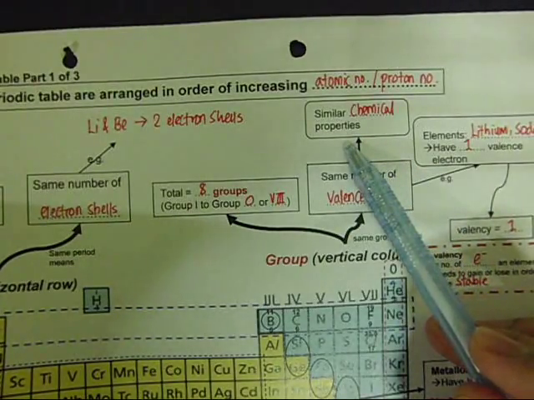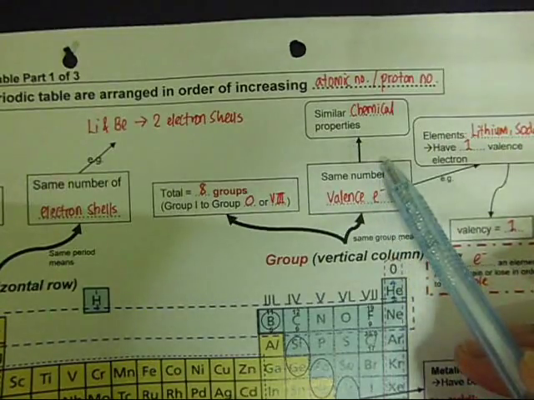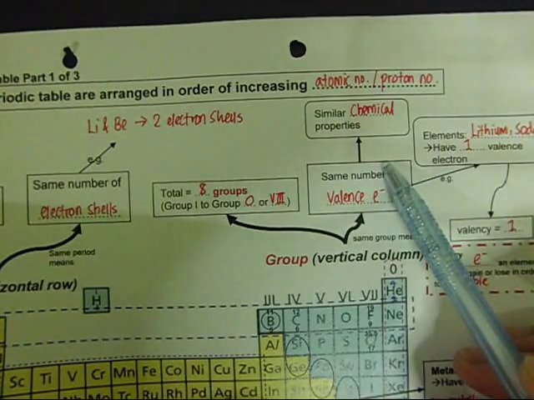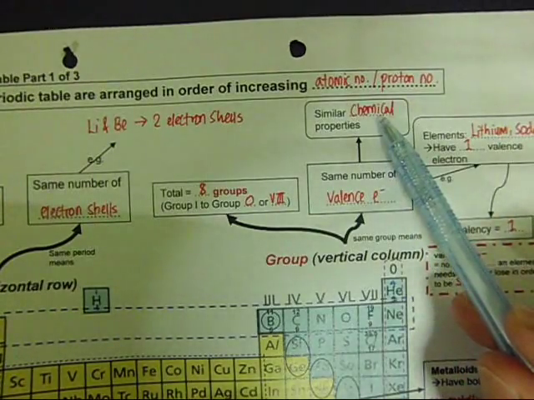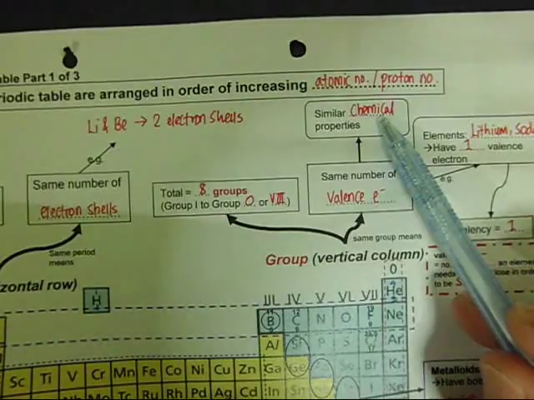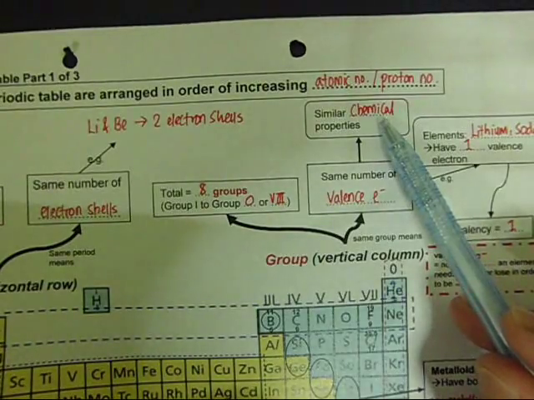Now you have to take note that the chemical properties of an element really depend on the number of valence electron that the element have. So if I give you 2 elements and they have the same number of valence electron, these 2 elements should have similar chemical properties, meaning that they undergo the same type of chemical reactions.